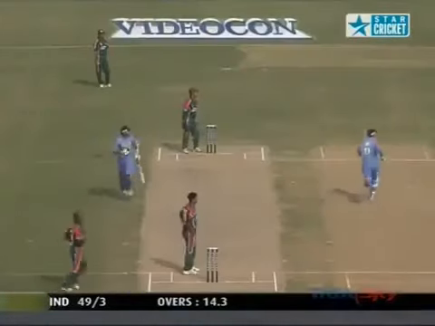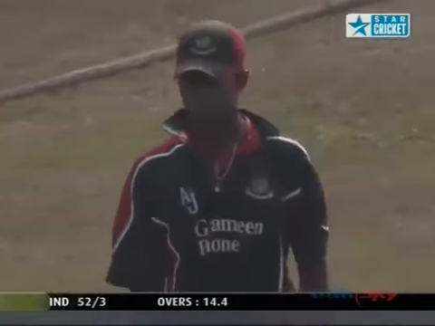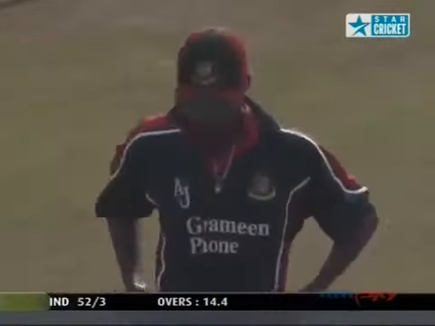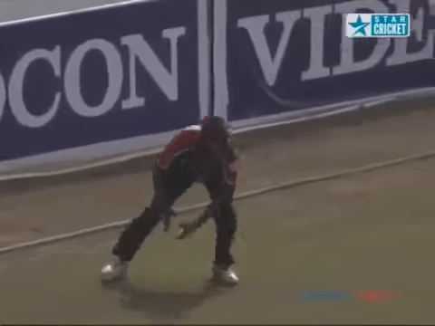Kaif on three is quick. Very quick, with just a fumble there from Nazmul Hussain. Brings the 50 for India. There you go, just a slight fumble. A few seconds, an easy run for Mohammad Kaif.